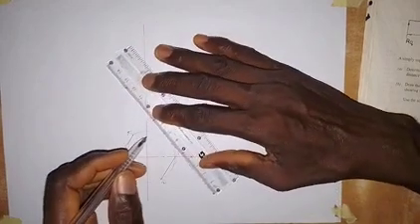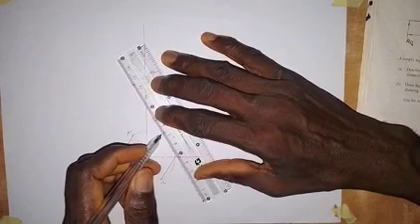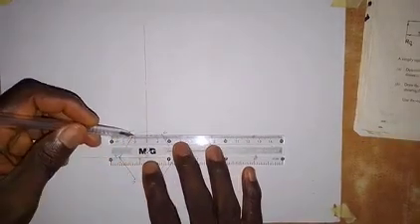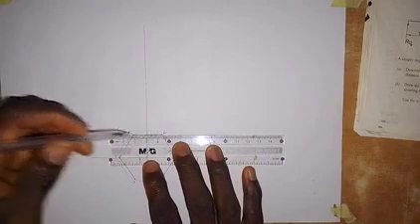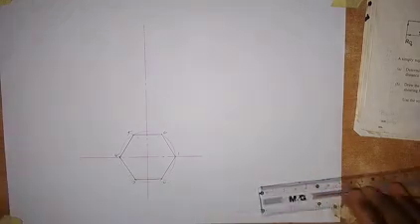Also we join these points together. Alright, then we join this point together, and then we join this point together. So I want us to take our time to get this work done. So now, this is the hexagon.